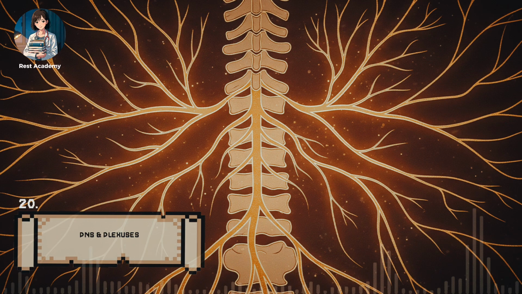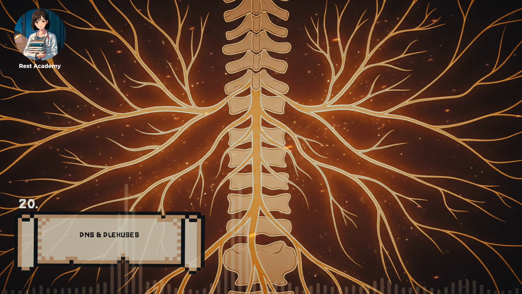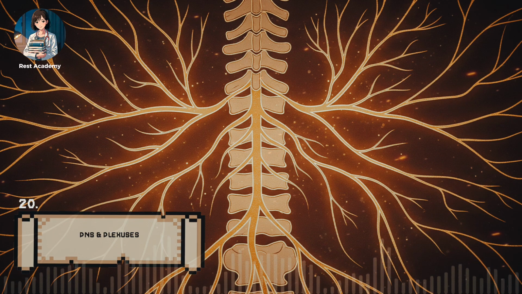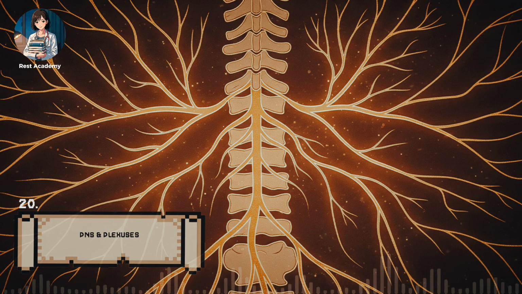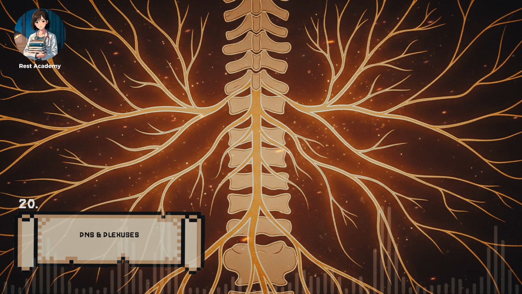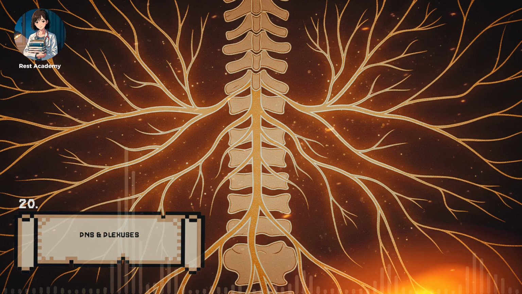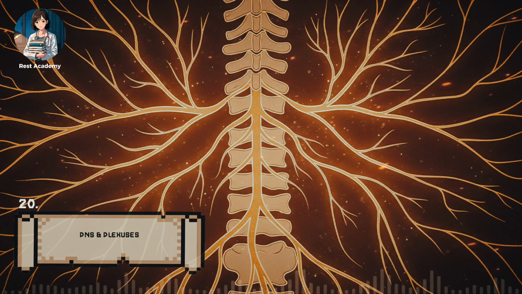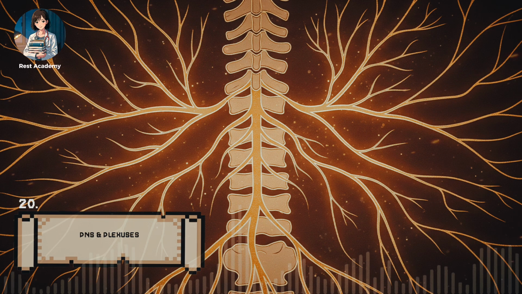Myotomes pair with simple bedside actions: C5 shoulder abduction, C6 elbow flexion, wrist extension, C7 elbow extension, C8 finger flexion, T1 finger abduction, L2 hip flexion, L3 knee extension, L4 ankle dorsiflexion, L5 great toe extension, hip abduction, S1 ankle plantar flexion, eversion, S2 knee flexion, S3-S4 pelvic floor. Reflex arcs sample these levels: biceps C5 C6, brachioradialis C6, triceps C7, patellar L3 L4, Achilles S1.